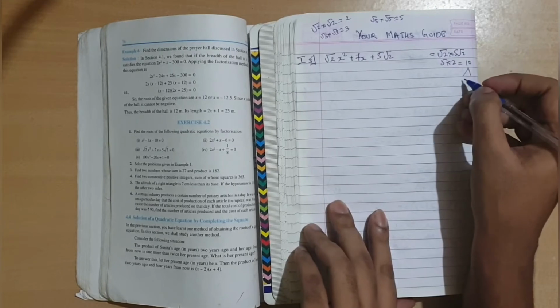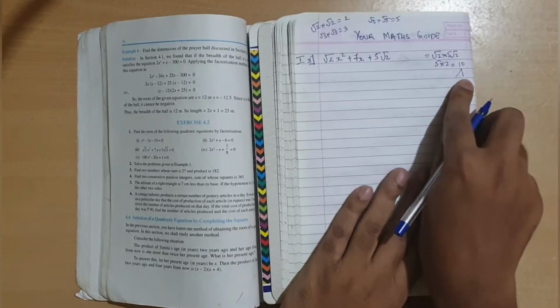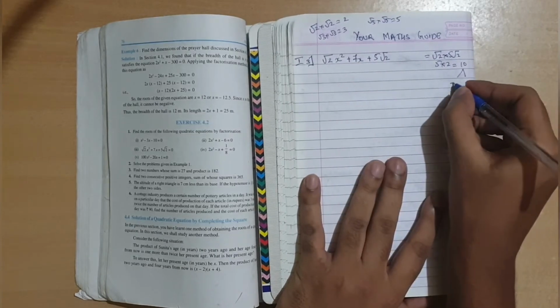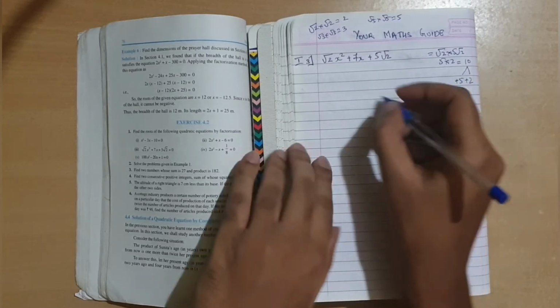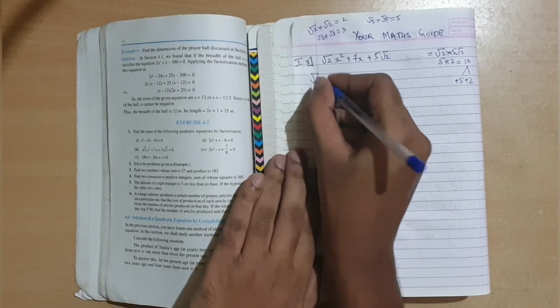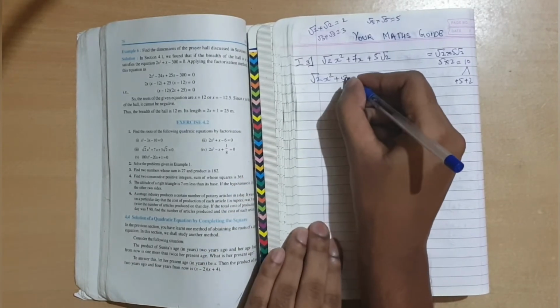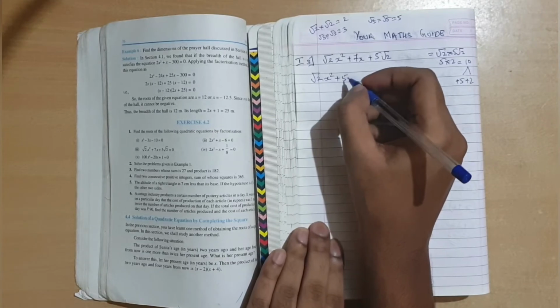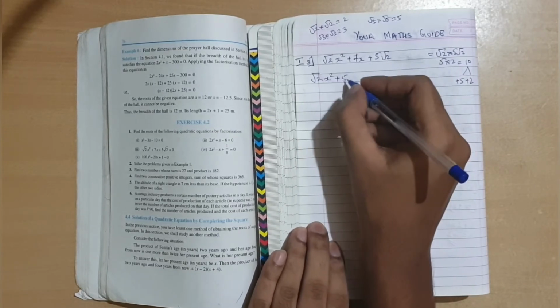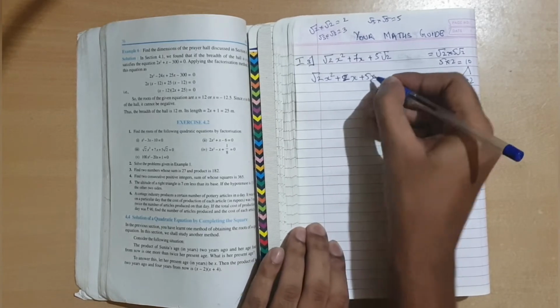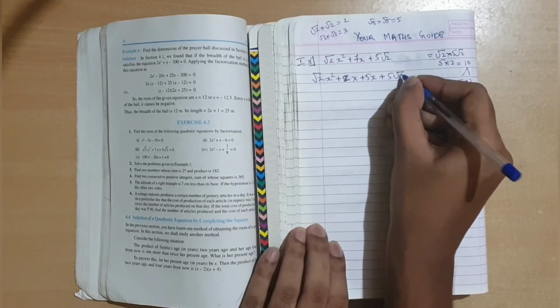So the factors of 10 should be such that, see guys, factors of 10 should be such that they become plus 7. So plus 5 plus 2, root 2x square plus 5x. Here 2 is there, no? So take 2 guys. 2x plus 5x plus 5 root 2.